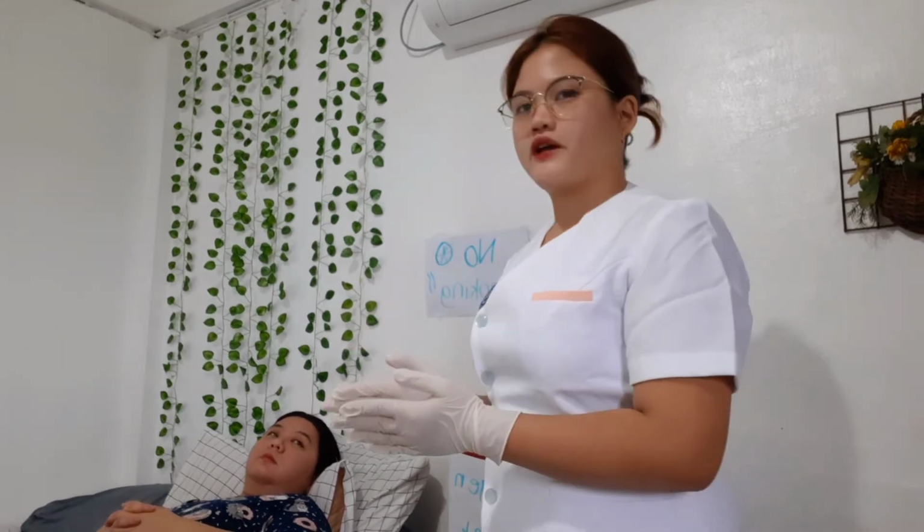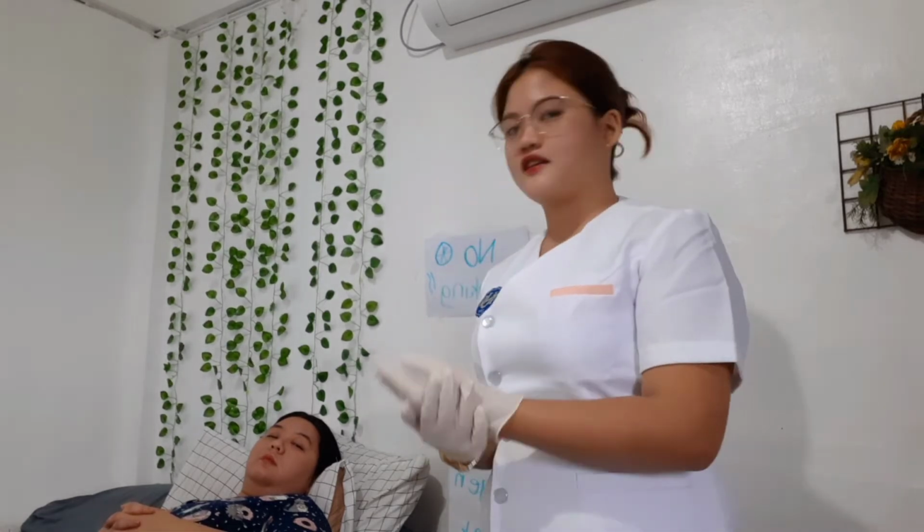So I have here already my gloves, and I will explain the procedure to the patient or to the significant others. So what is the rationale for that? It is in order to alleviate the anxiety and gain cooperation of the patient.